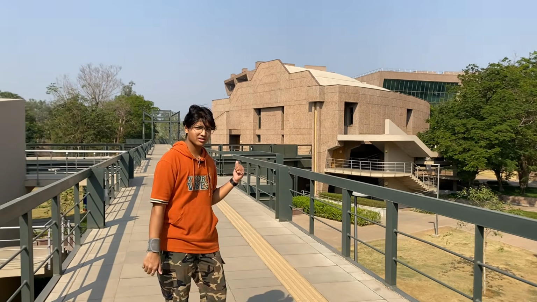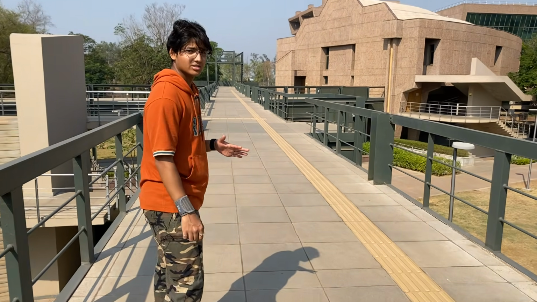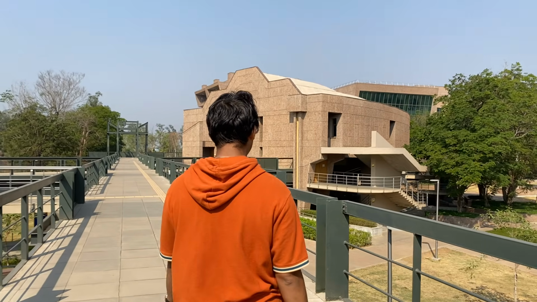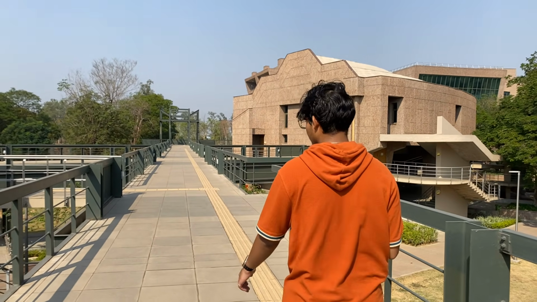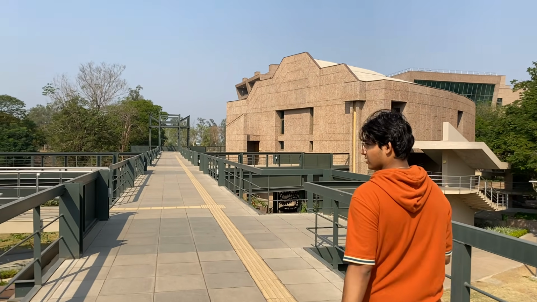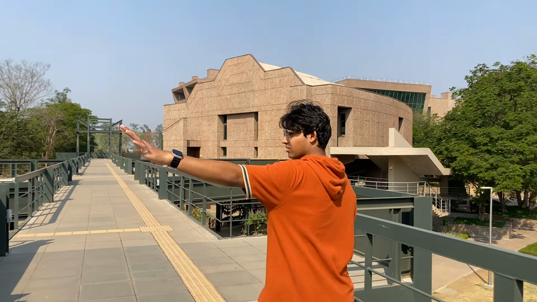Let's see if 300 is open. And all the combined classes of first years happen in 300. After that we'll go to the LHC which is here.